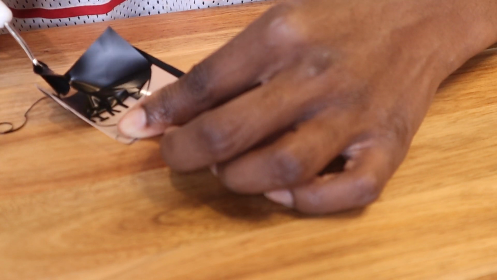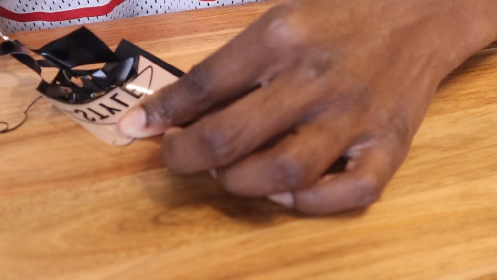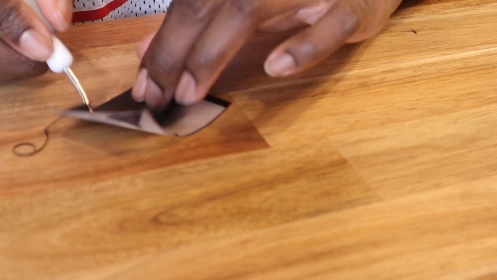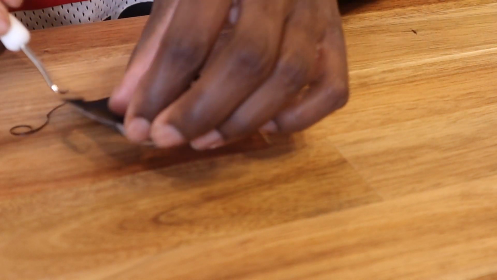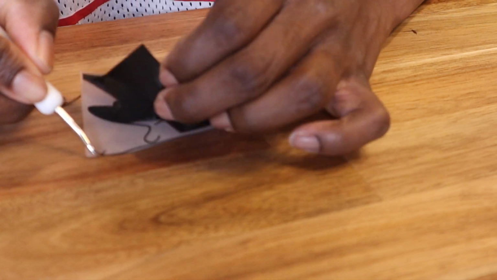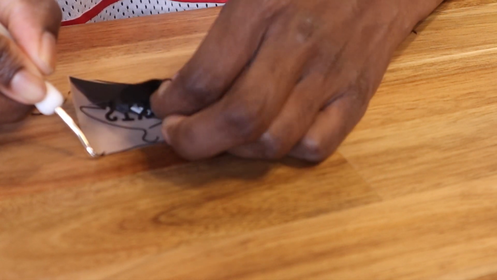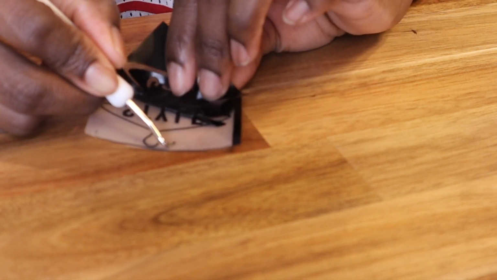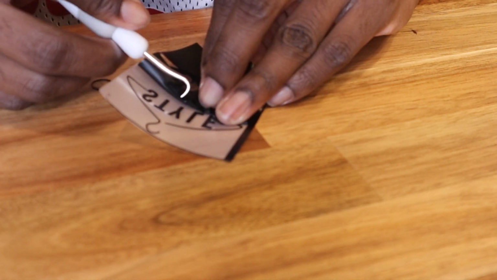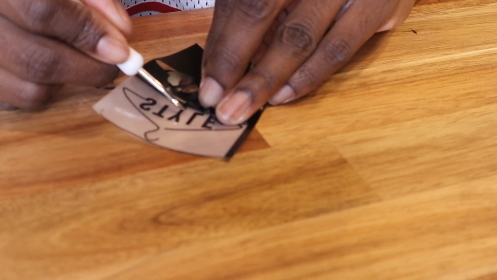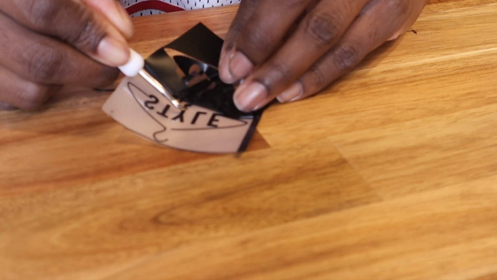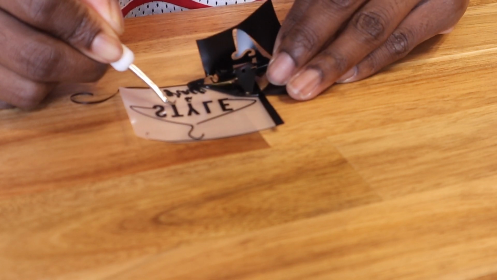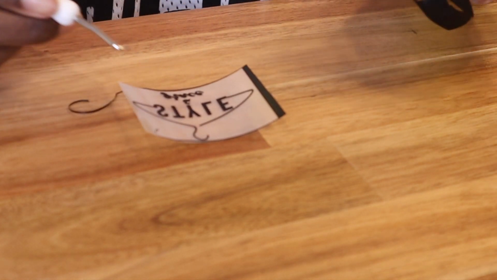I find this part so satisfying to watch, but you want to make sure that you're being careful when you're pulling the vinyl apart. You don't want to do it too fast. You don't want to be too rough because you can end up pulling the part that you need to stay on off. So make sure you're being careful. You do not want to pull anything off. You see how I had to hold down one of my symbols? Be careful.